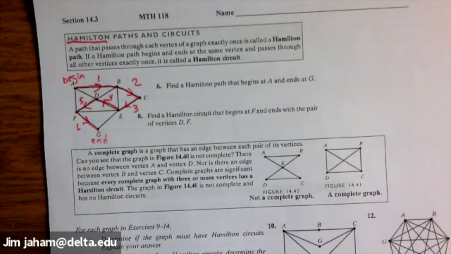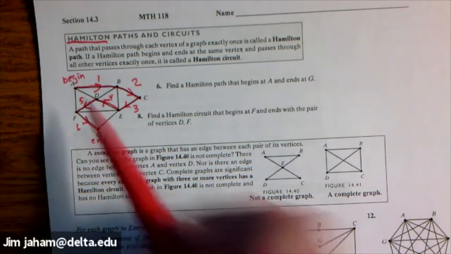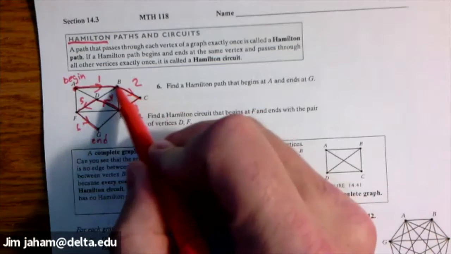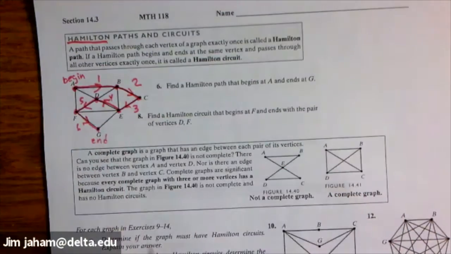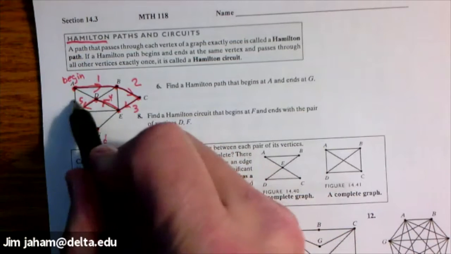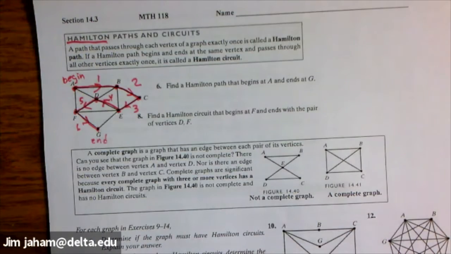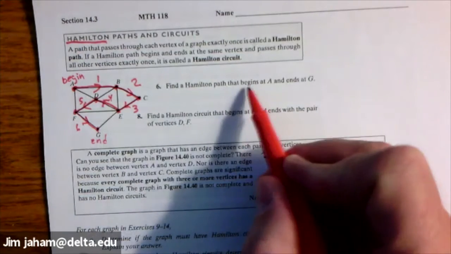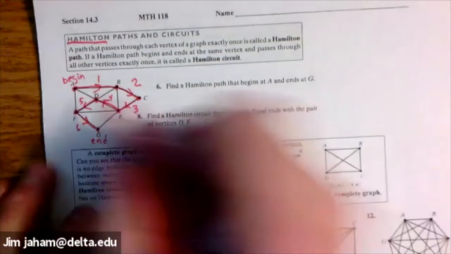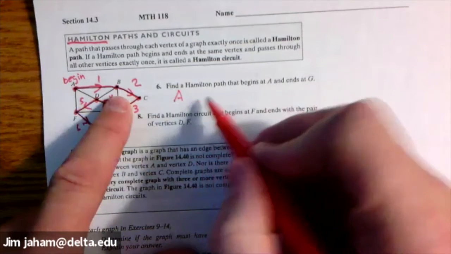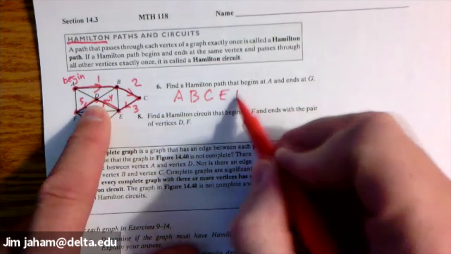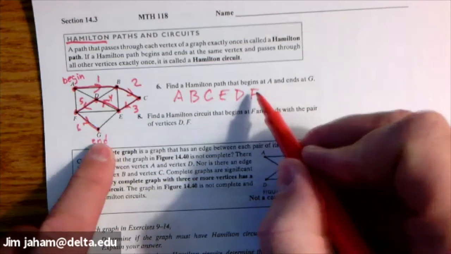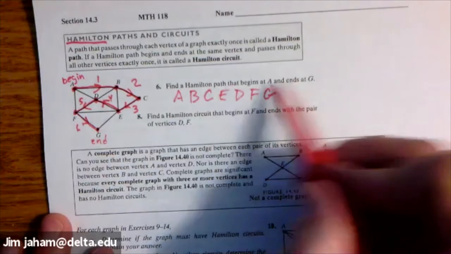So there is a path that visits every vertex. We start at A, then go to B, and then C, and then E, and then D, and then F, and then G. We visited all of the vertices, but we didn't have to traverse all of the edges. There were several edges that we did not traverse. So when it says find a Hamiltonian path, just follow my arrows there. We start at A, go to B, then to C, then down to E, then to D, then to F, and we end at G. Start at A, end at G.